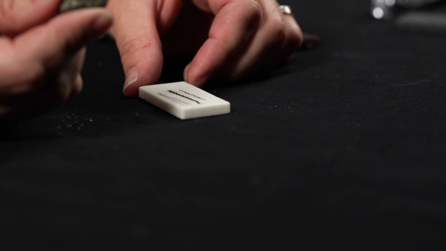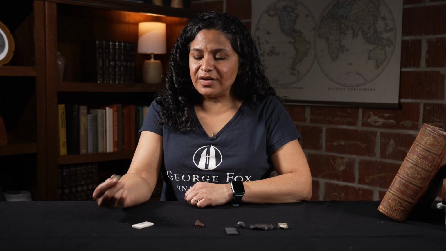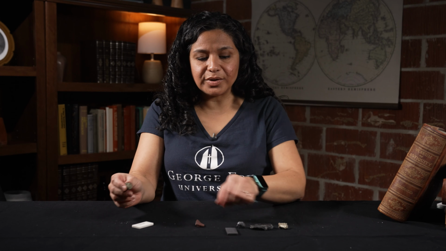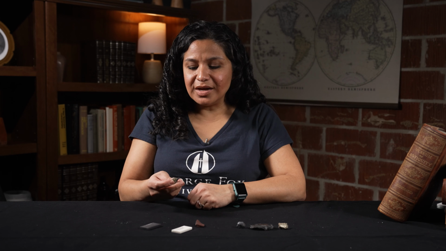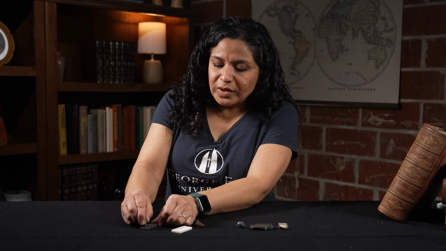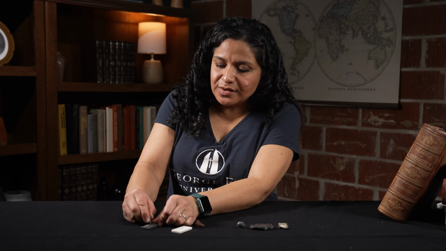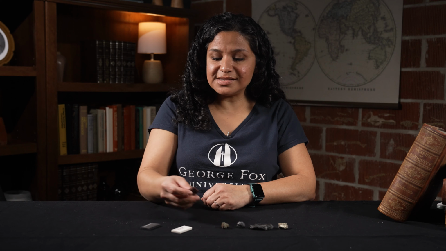This doesn't have a streak on a white porcelain plate. So if it doesn't, you could test it on a black one as well. So let's see if it leaves a streak on the black tile. And it does. It leaves a white streak. And so you can use white or black depending on which one it leaves a color. So you would say it has a white streak on a black plate.